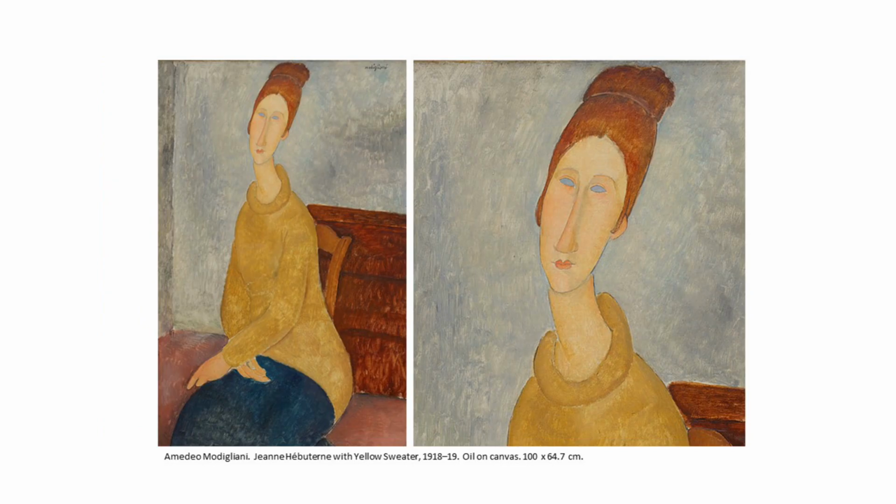This is Jeanne Hébuterne with Yellow Sweater, 1918-19, by Amedeo Modigliani. Notice how elongated the human figure is, not unlike the human figures of Mannerist painter Parmigianino. And again, the same outrageous, almost boneless neck that we can find in Parmigianino's Madonna can be seen here in this young lady's portrait.